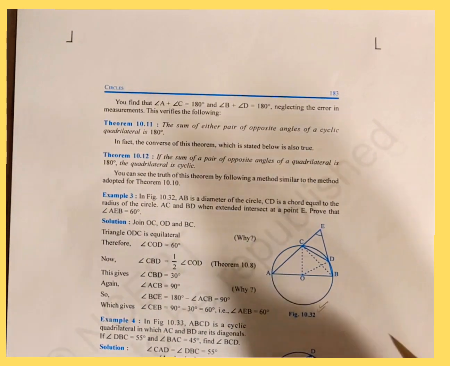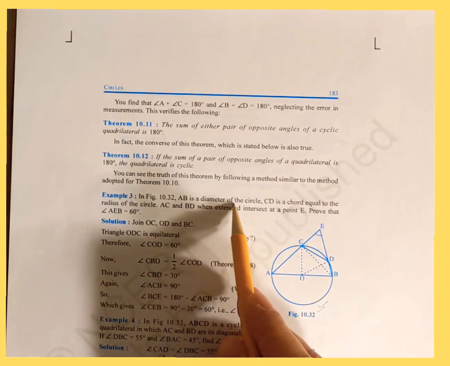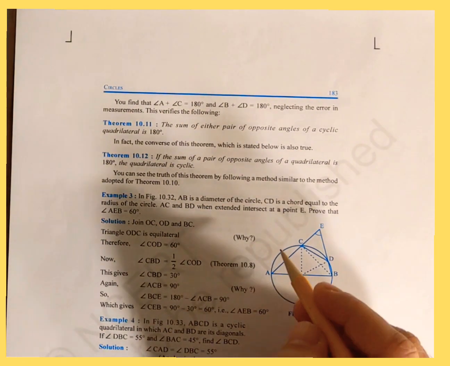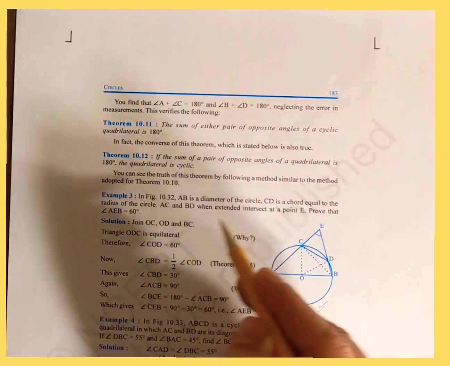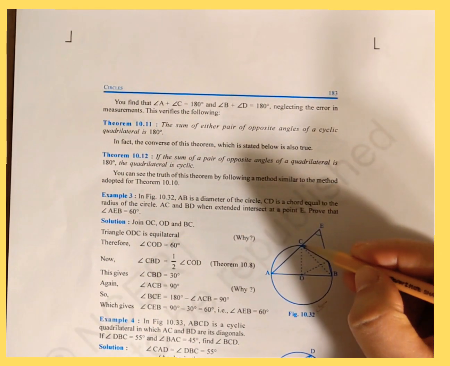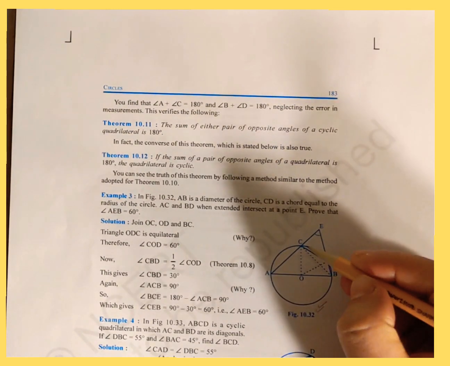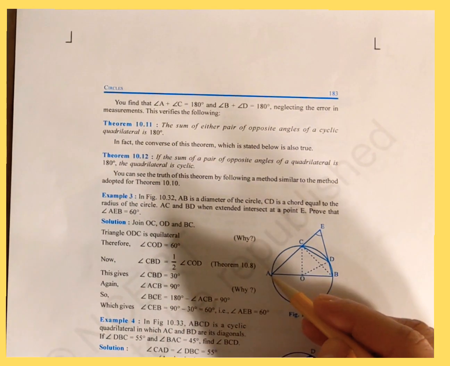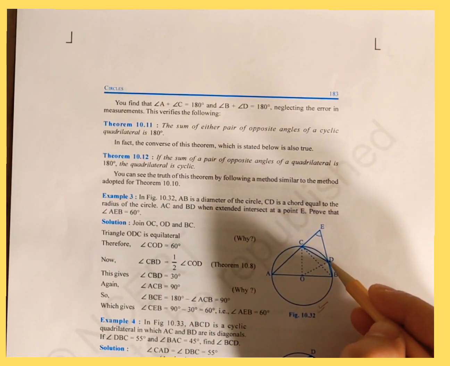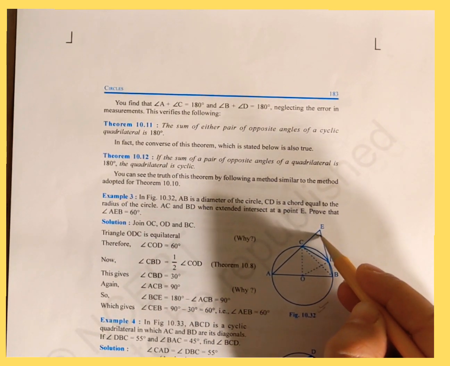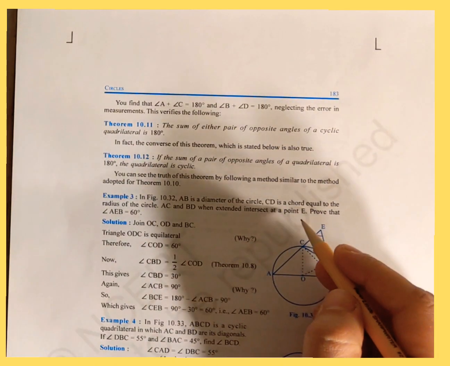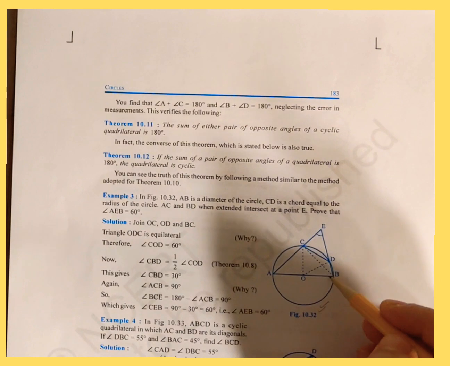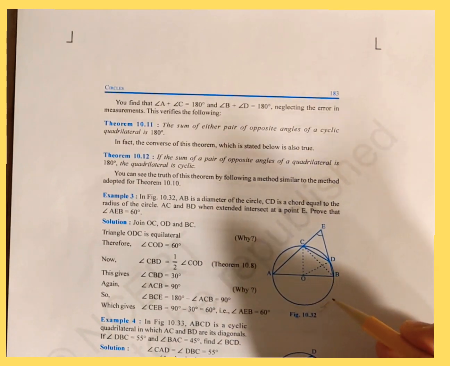Here, AB is a diameter of the circle and the center is O. CD is a chord equal to the radius of the circle. AC and BD, when extended, meet at E. We have to prove that angle AEB is equal to 60 degrees.